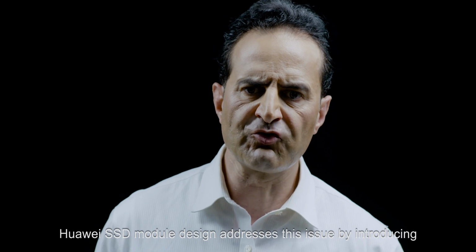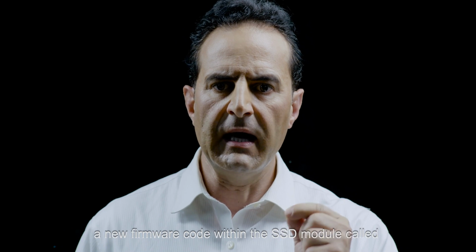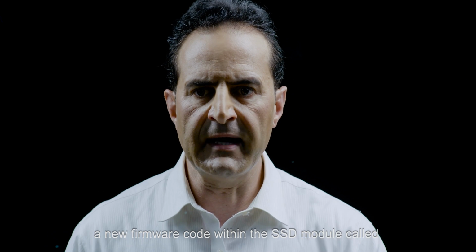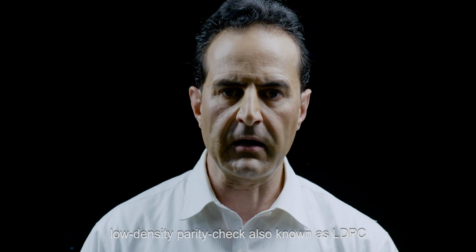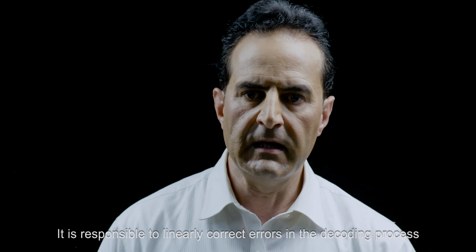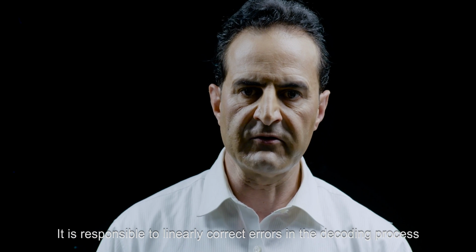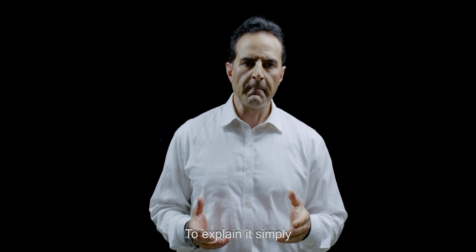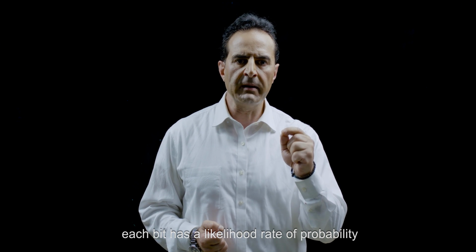Huawei SSD module design addresses this issue by introducing a new firmware code within the SSD module called Low Density Parity Check, also known as LDPC. It is responsible to linearly correct errors in the decoding process. To explain this simply, each bit has a likelihood rate of probability.